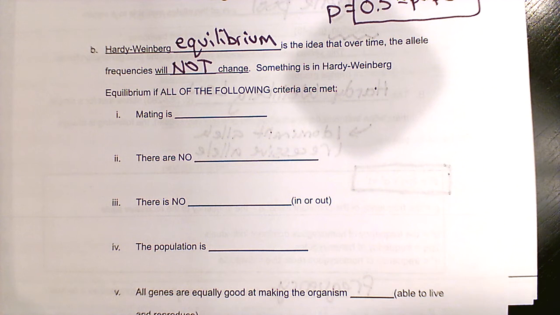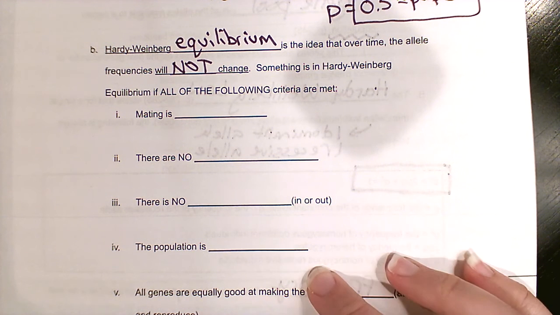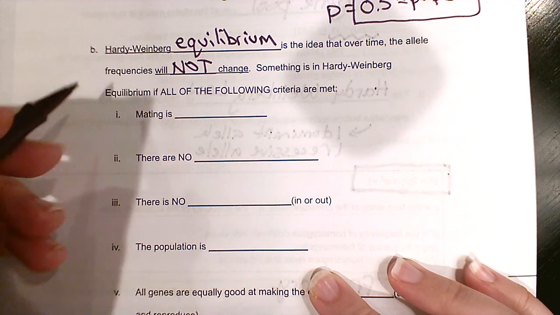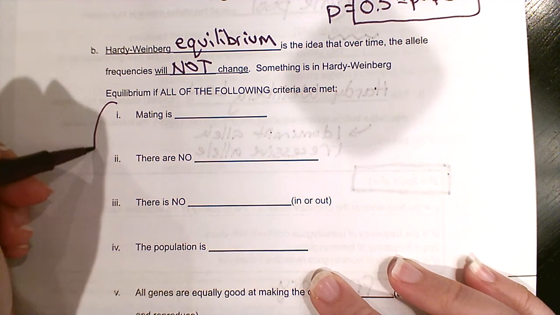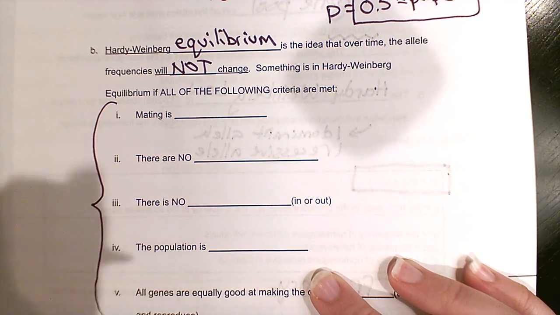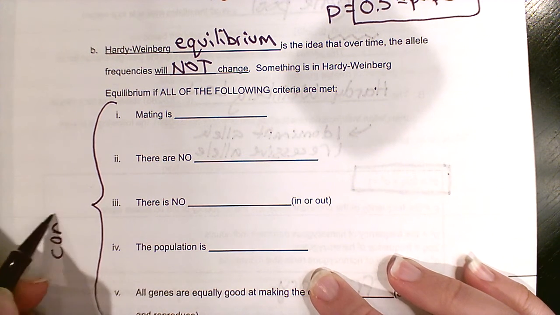But it turns out populations are hardly ever in Hardy-Weinberg equilibrium. So if something is going to be in Hardy-Weinberg equilibrium, we have all of these conditions. Okay, so we have conditions here.